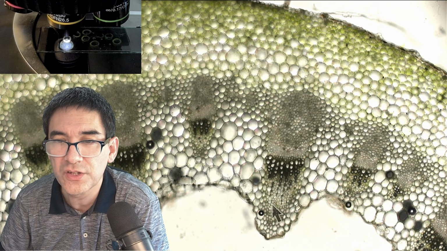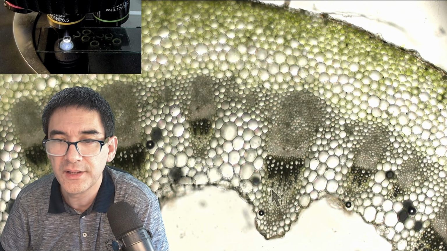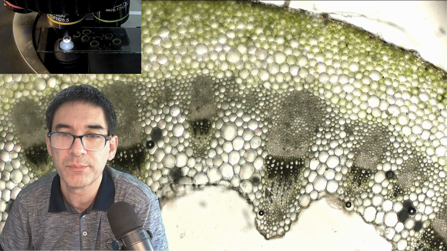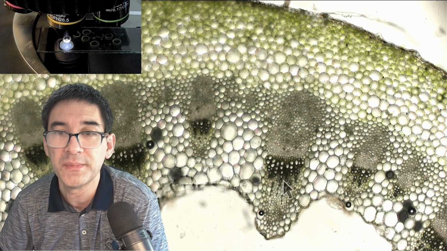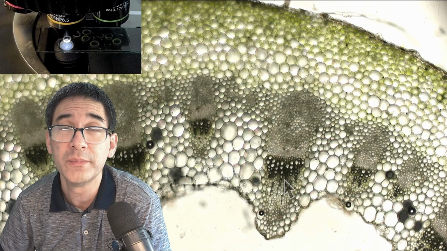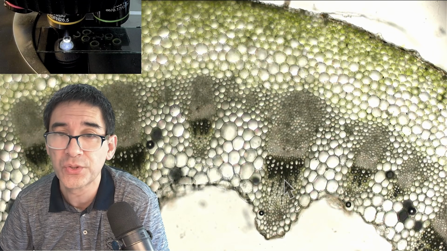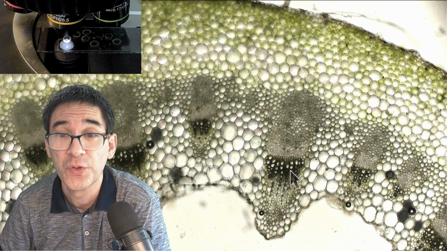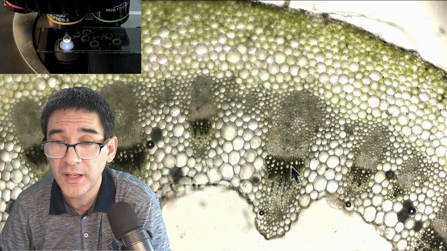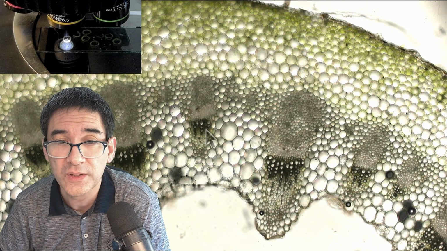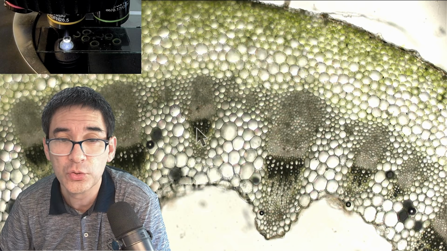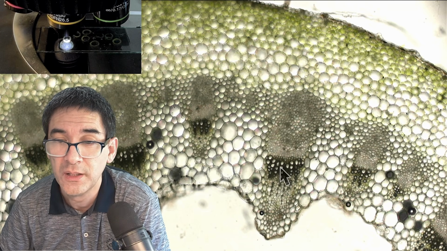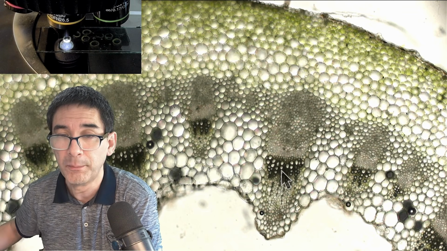And what you see over here are the so-called vascular bundles. They contain cells that transport substances up and down the stem. The xylem transports water and minerals up the stem, and the phloem transports nutrients, which are sugars made by photosynthesis, down to the roots. Usually those larger, thick-walled cells that you see here are the xylem, which transports water up the plant.